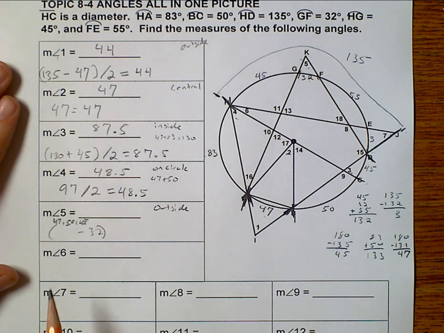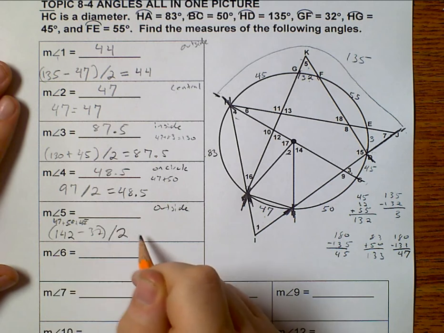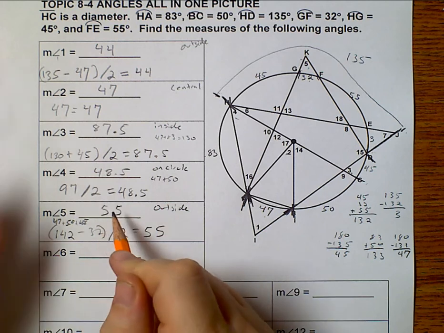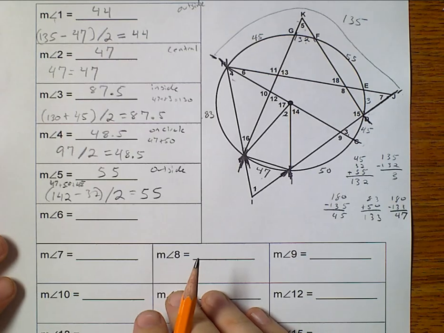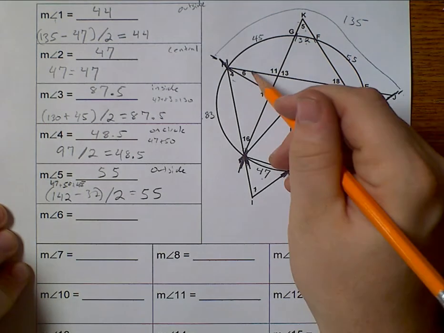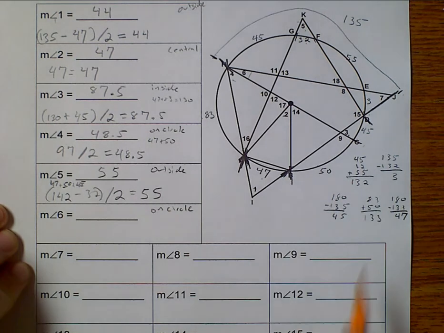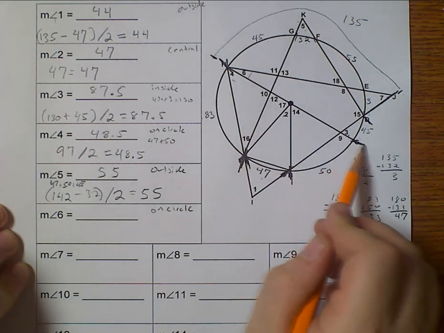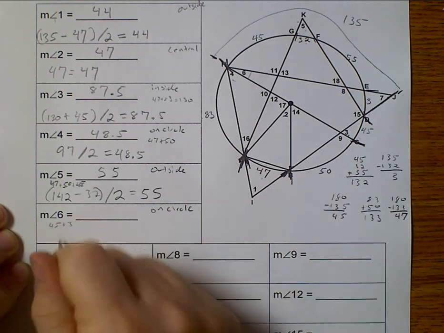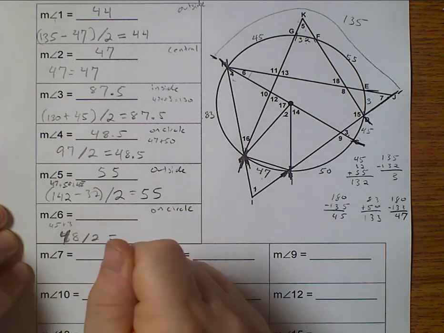Which those all come out to 142. When I subtract that from 32 and divide by 2, I get 55. Well, now for the measure of angle 6. Well, the measure of angle 6 is on the circle. Okay. And so we look at it, and it includes the 45 and the 3, which gives me a 48. And I divide that by 2, and I get 24.